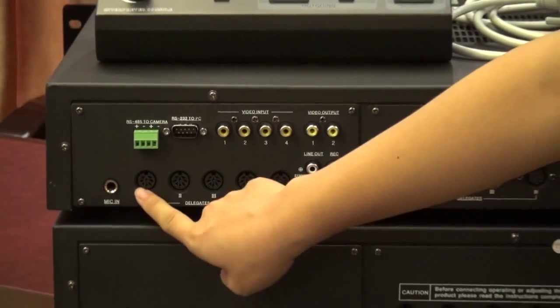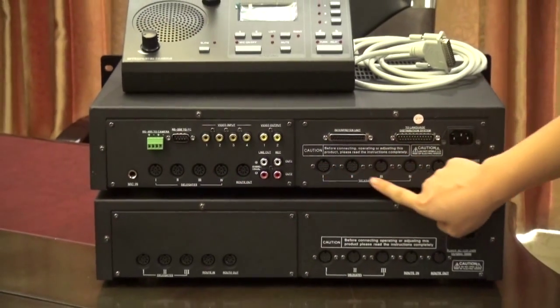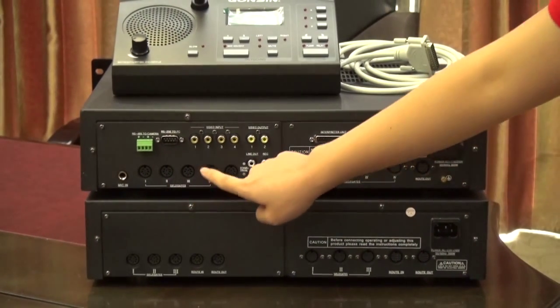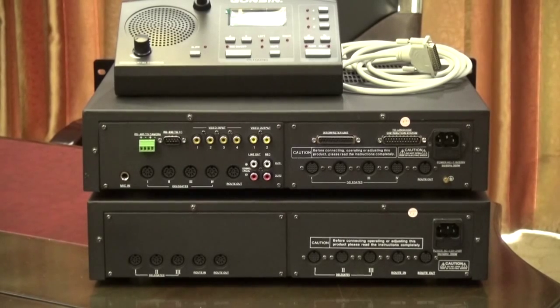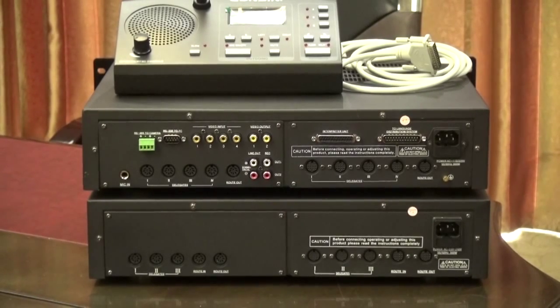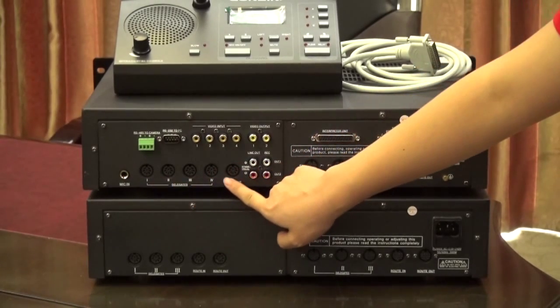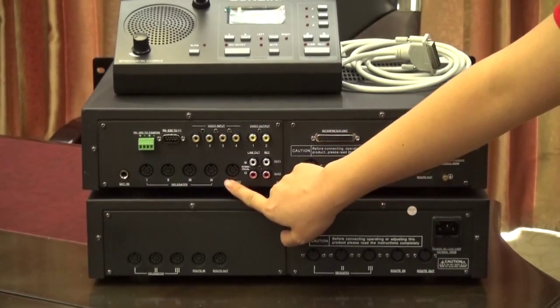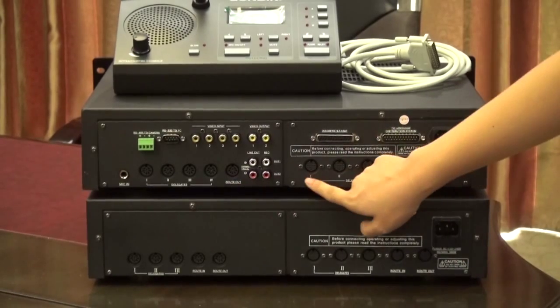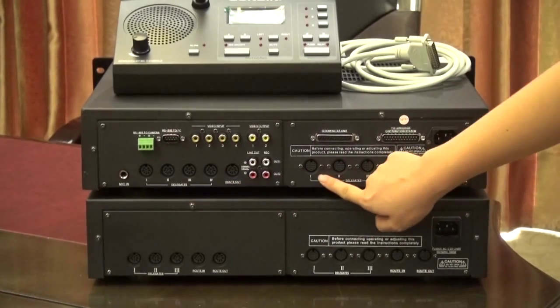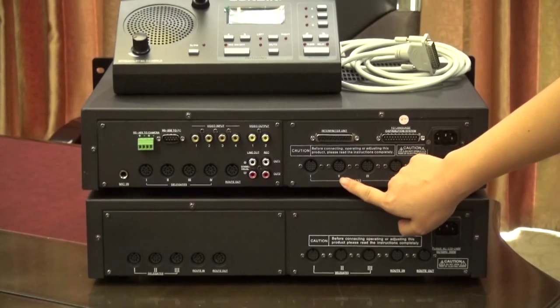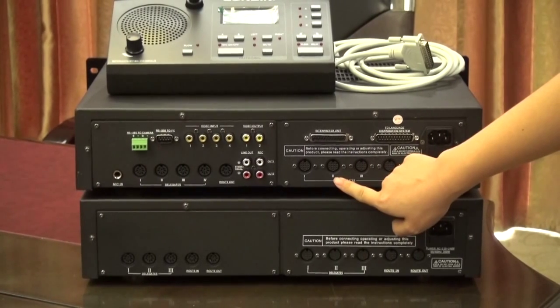Now please look at these 5 ports and these 5 ports. They have the same function and connection. What's the difference between them? These 5 ports are for 8-pin cable connection. For 8-pin cable, we have the discussion unit and the discussion unit with floating function. And for 13-pin cable, we have the full function conference units and the discussion unit with interpretation function.